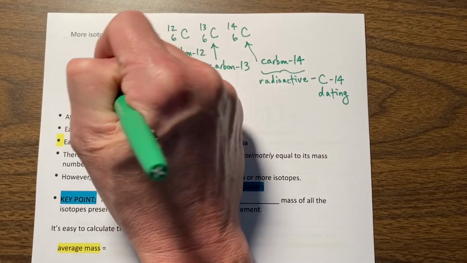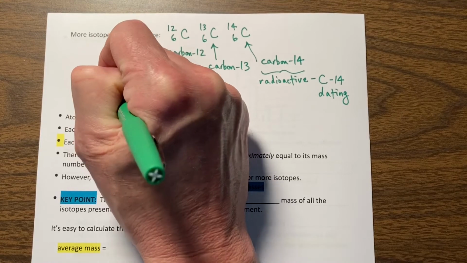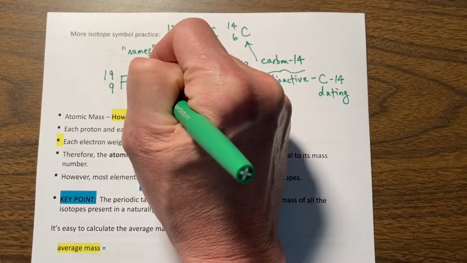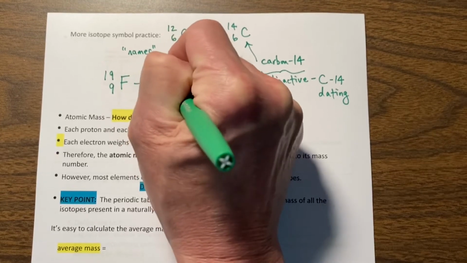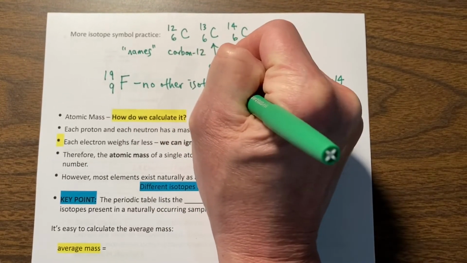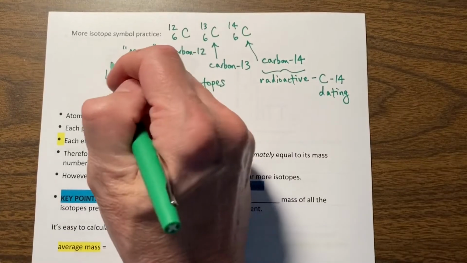The one common element we'll talk about a lot in this class that just happens to have no other isotopes is fluorine. It exists wherever you look for it or find it in compounds. It always is fluorine-19.